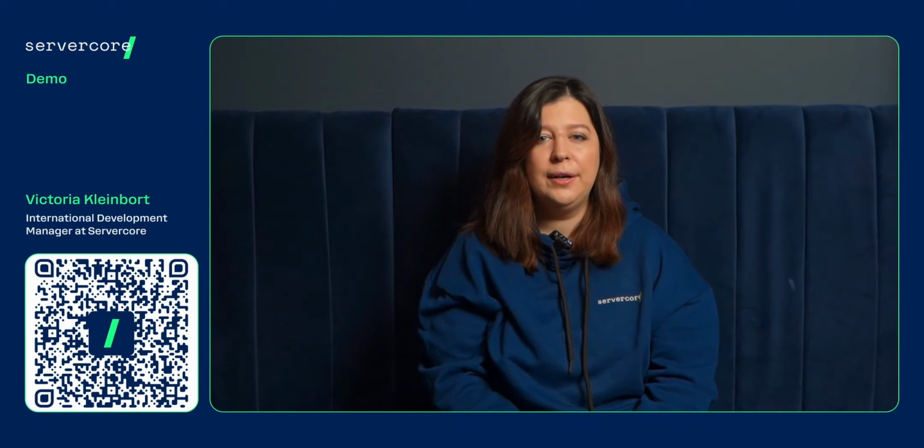Let's return to the demo in the Servercore control panel, where Ivan will show you how to work with managed PostgreSQL databases and Kubernetes with various node group types.